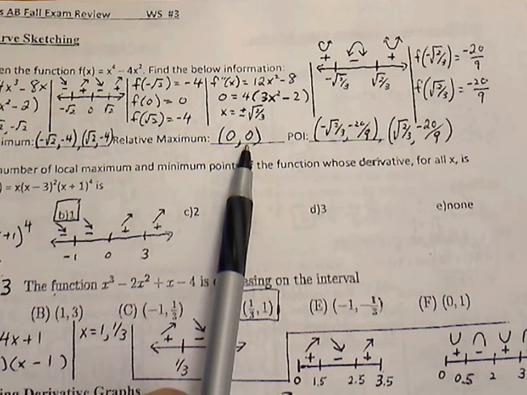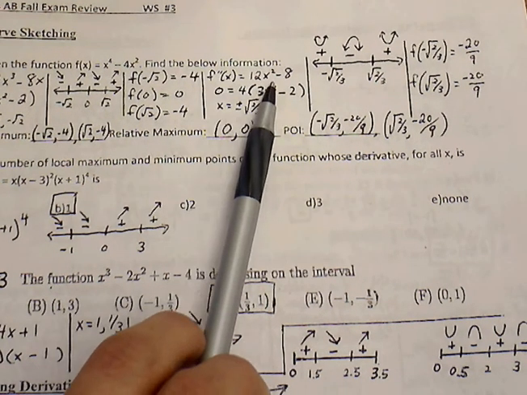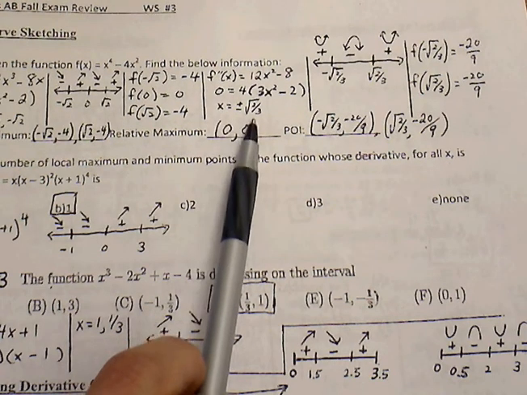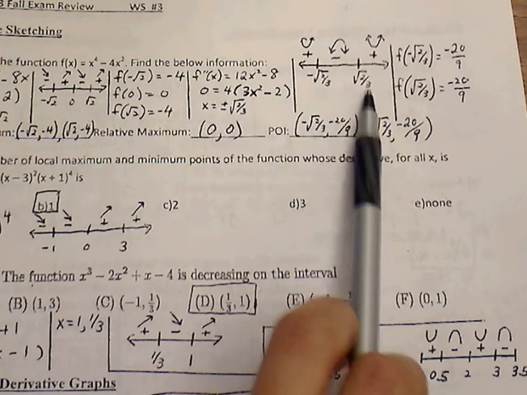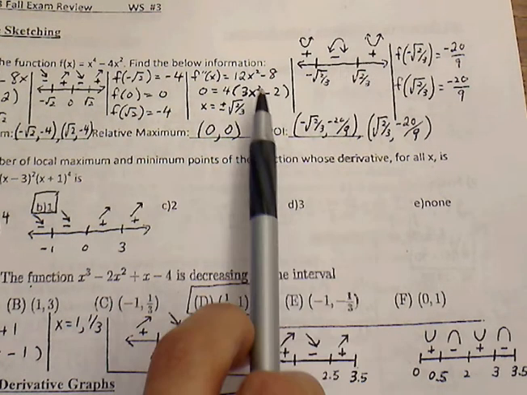Okay. Moving on to second derivative, which we need to identify point of inflection. We find the second derivative using power rule. Set second derivative equal to 0. Factor, solve, and we get plus or minus square root of 2 over 3. We put those two values on the sign line, and then we test each interval with the second derivative.